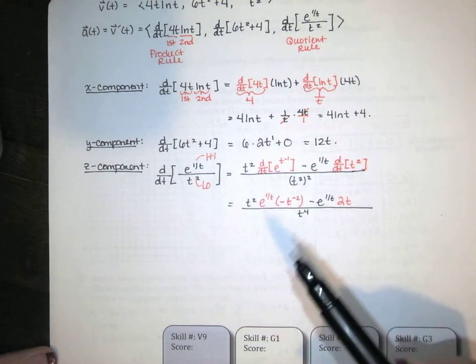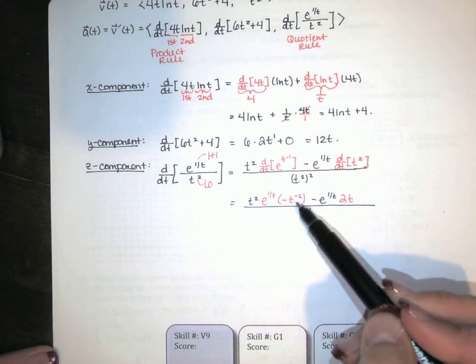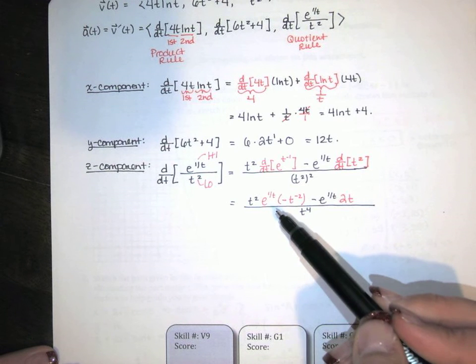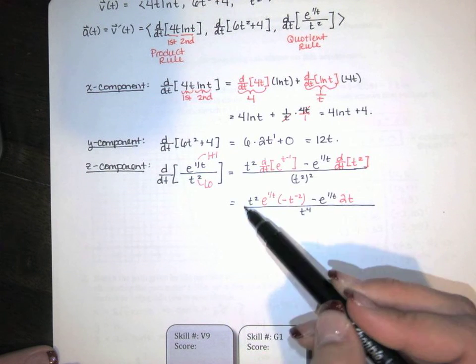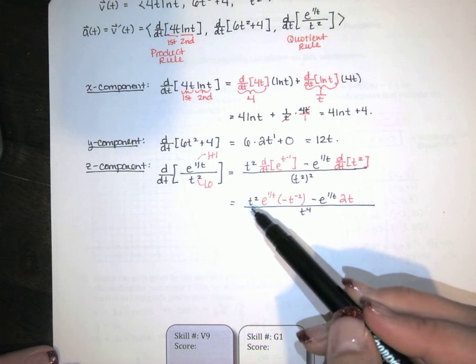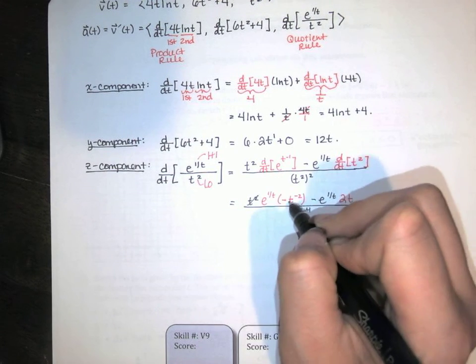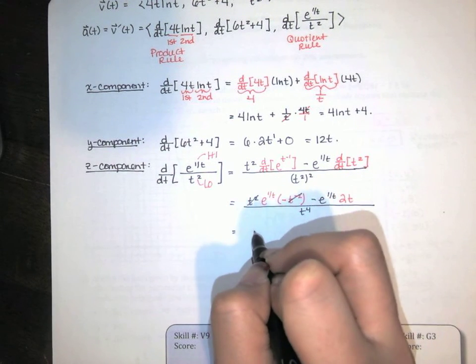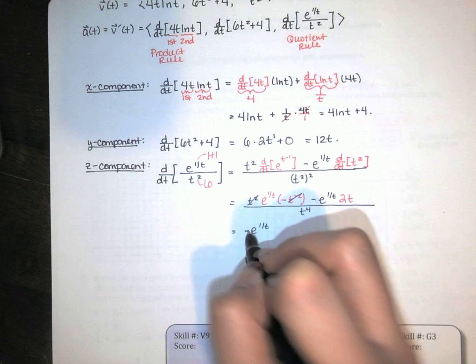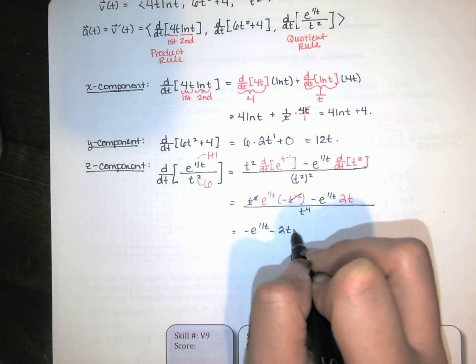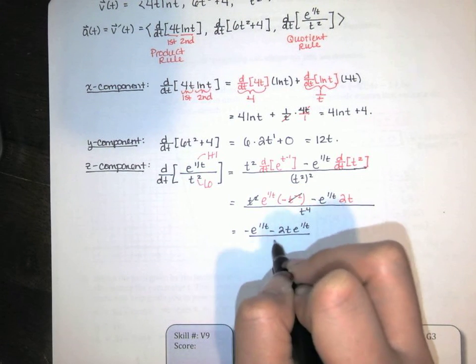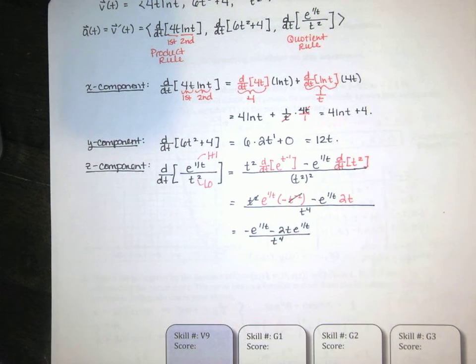And remember how exponents work. If you have t to some power times t to a different power, you add the exponents. T to the 2 times t to the negative second, 2 plus negative 2 is t to the 0, so that's just a 1. So these guys reduce. And we have e to the 1 over t times the negative 1 minus 2t e to the 1 over t all over t to the 4th. You could factor out the e to the 1 over t or the negative, or you could split this into two terms. It's up to you. Or you can just leave it alone. I'm going to leave it alone.